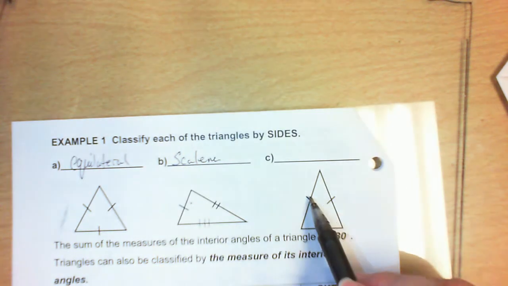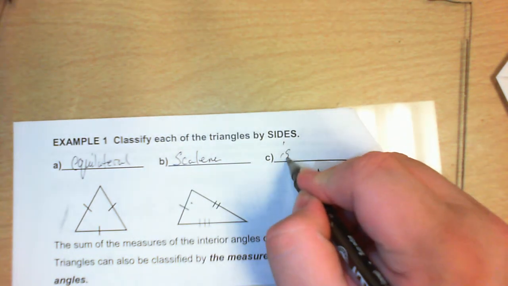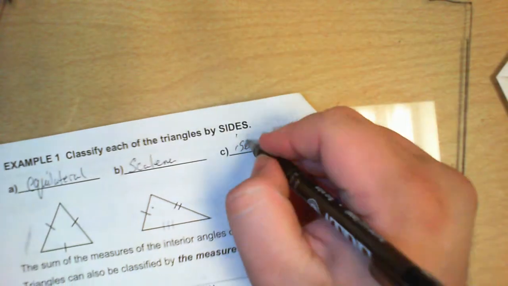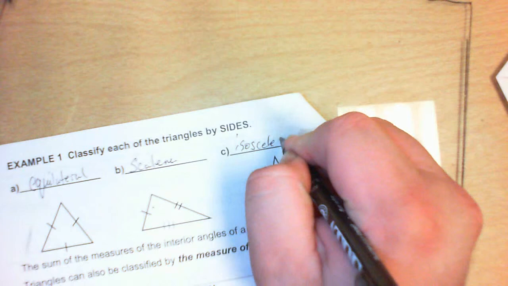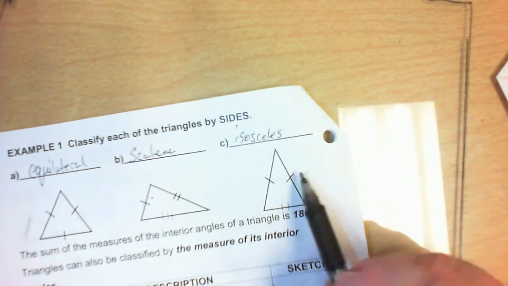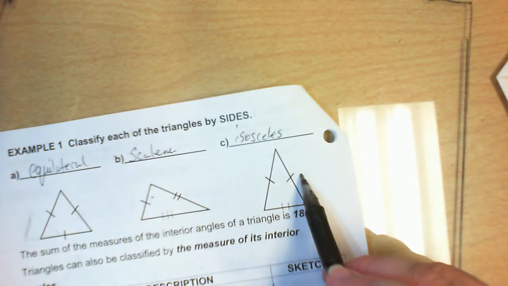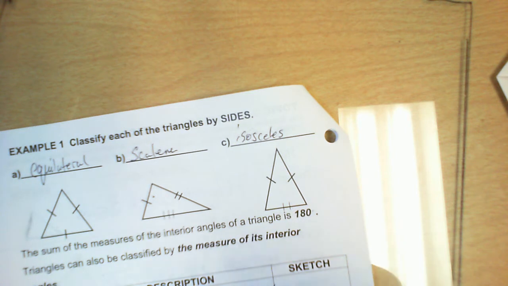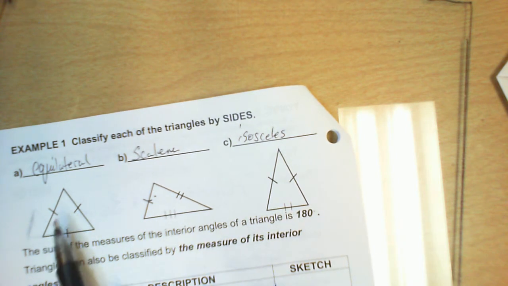And the final one, isosceles. I see how to spell that because I always forget. Okay, so 2 congruent sides, 1 not. No congruent sides, all congruent.